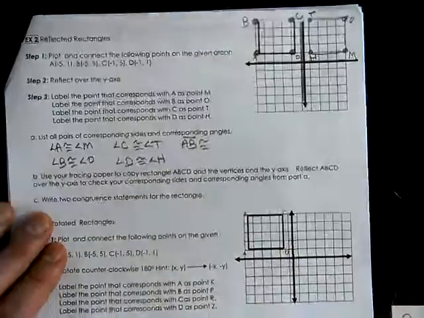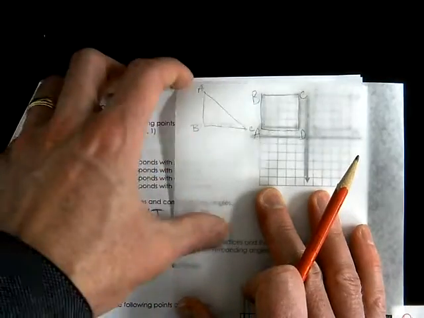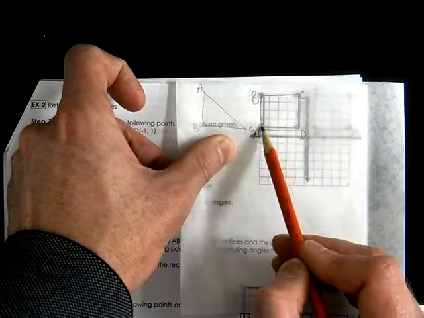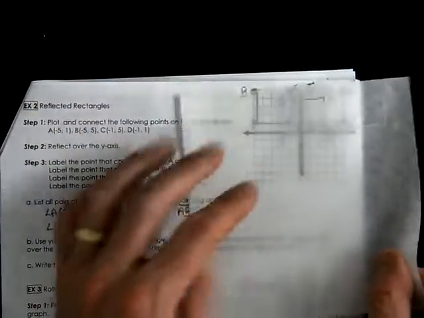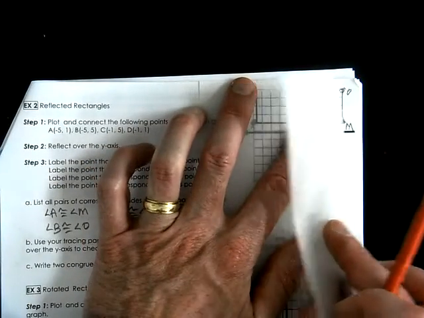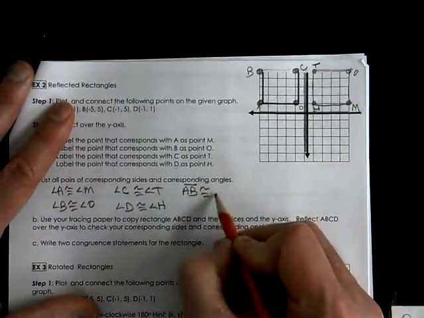If it reflects across, if I trace this out, if you notice, I traced it out, A, B, C, D, and I reflect it over this line of reflection. So the AB is now way over on the other side of the shape. It's become MO.